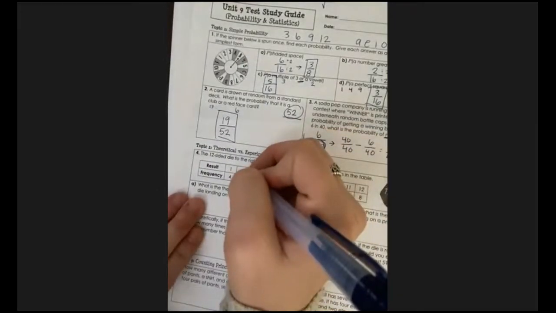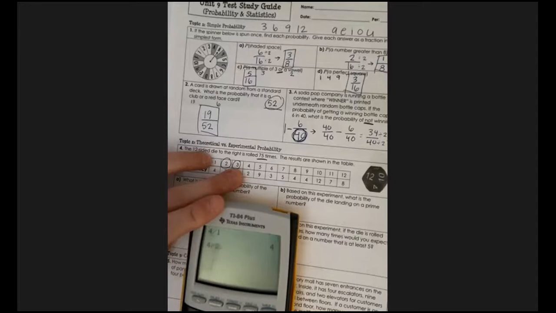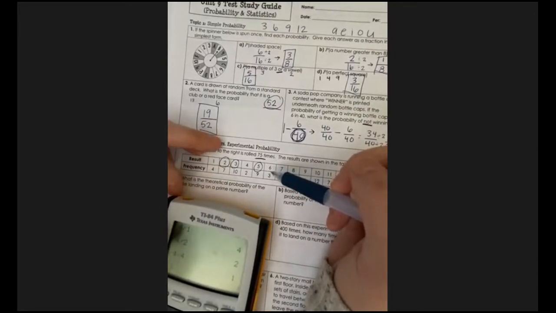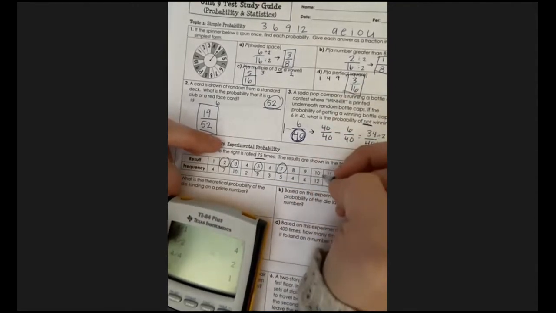So 2 can be divided by 1 and itself, so 2 is a prime number. 3 is only divisible by 1 and 3, right? 4 can be divided by 1, 2, and 4, so that's not a prime number, right? 5, prime number. 6 can be divided by 3 as well, and 2, so it's not. Then 7, 8, 9, 10, 11.